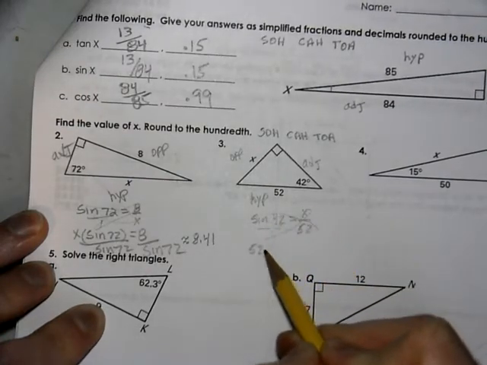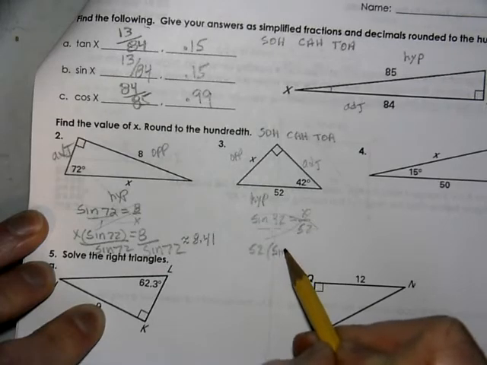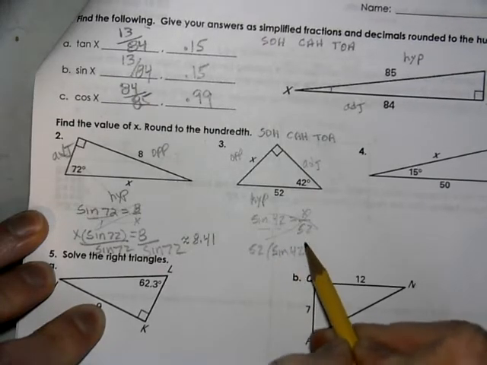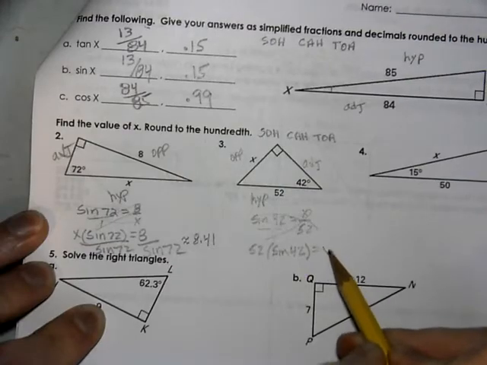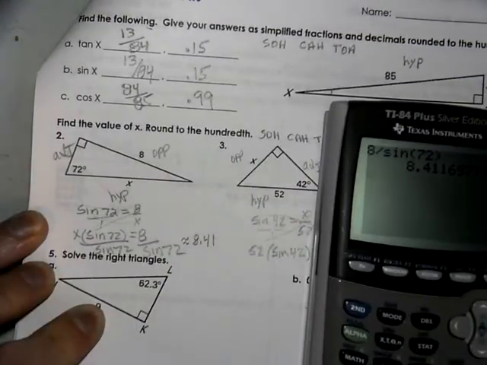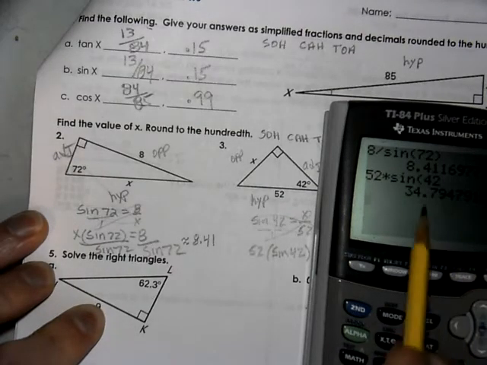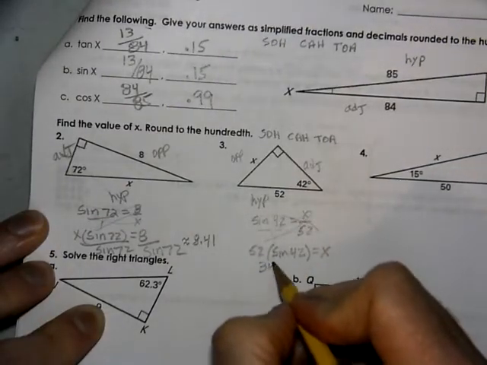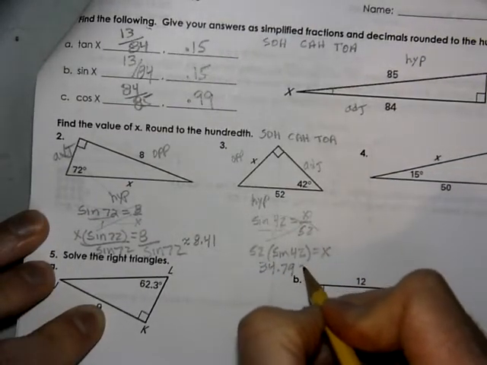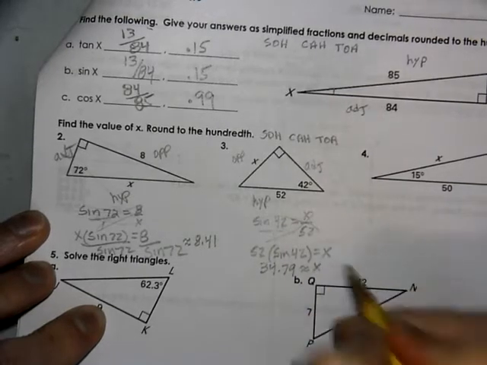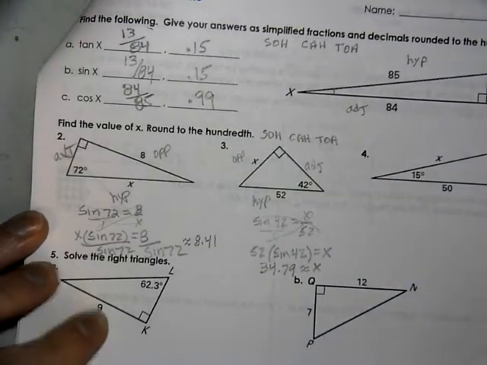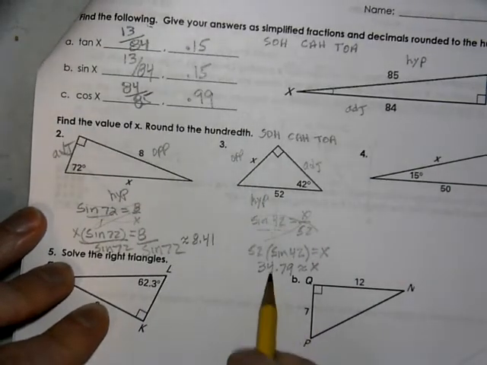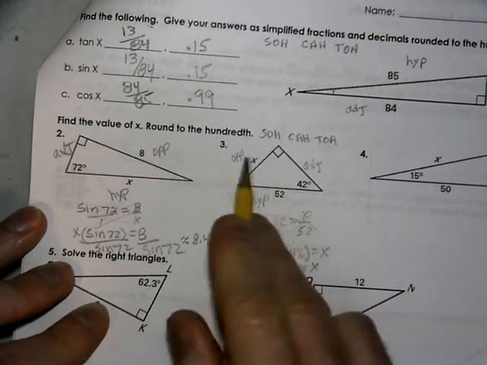So 52 times the sine of 42 equals 1 times x. 52 times the sine of 42 equals 34.79. That's approximately the value of x. Of course, that needs to be less than the hypotenuse. The hypotenuse is always the biggest side.